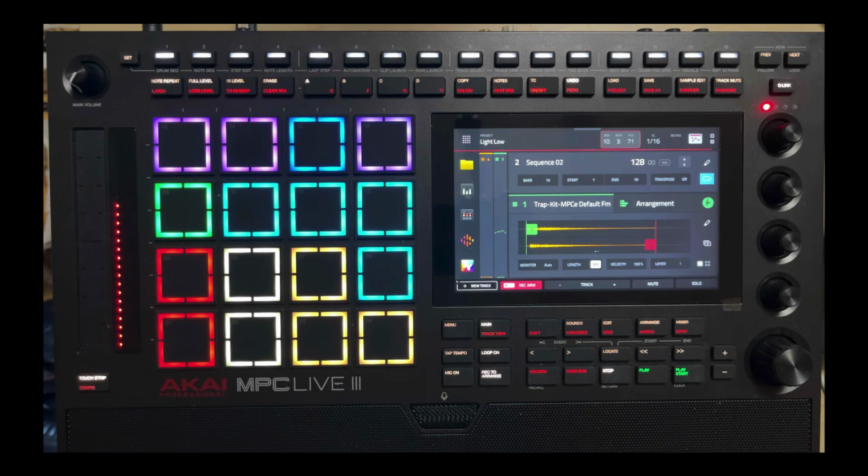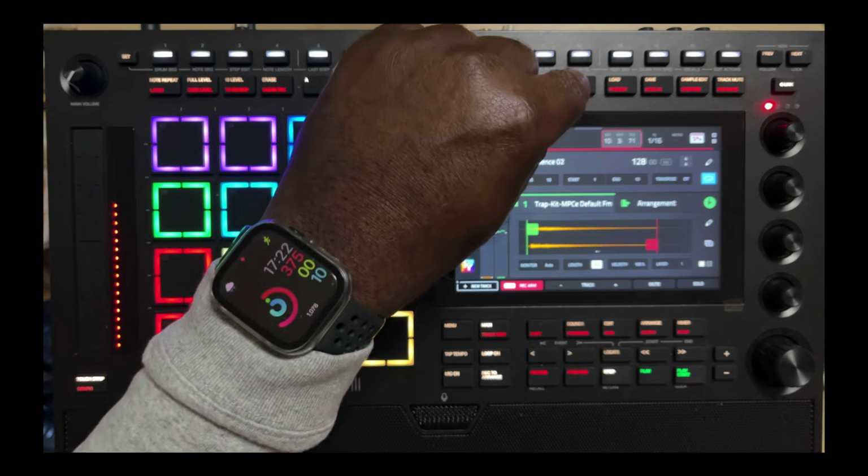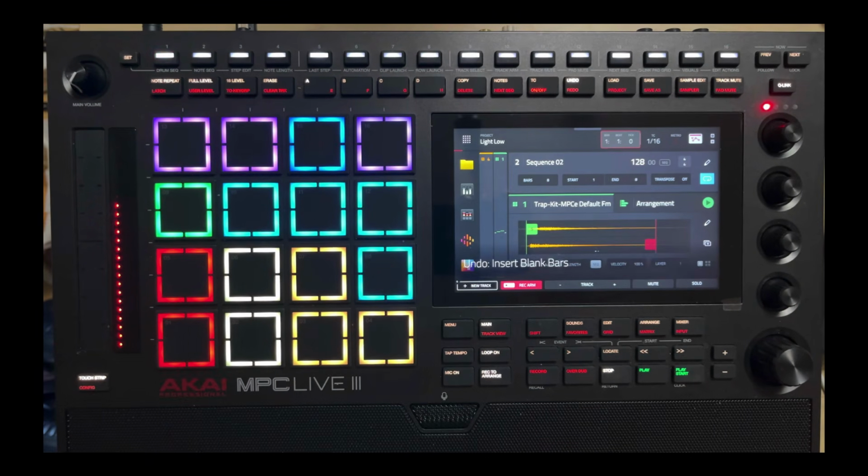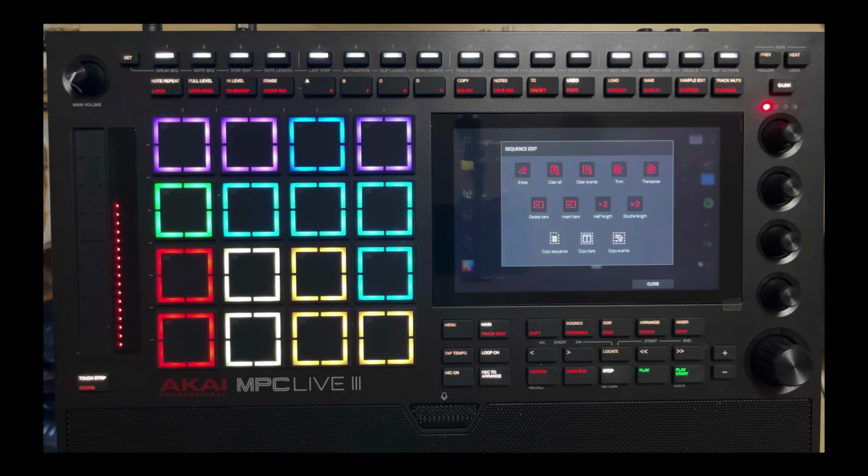I turn my data wheel to get there, and I can now judge what happens, see if I like it or not, and that's good. I think I'm not going to do that though. I'll press undo. Bam, undone. And here we are now, 8 bars. Pretty cool. And that's how we can do that.